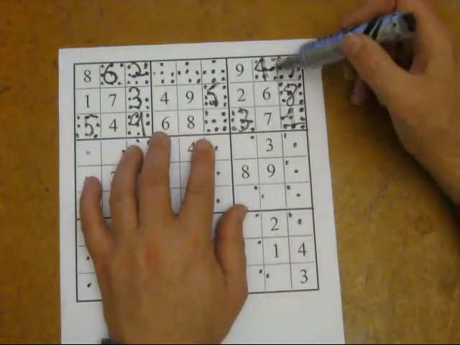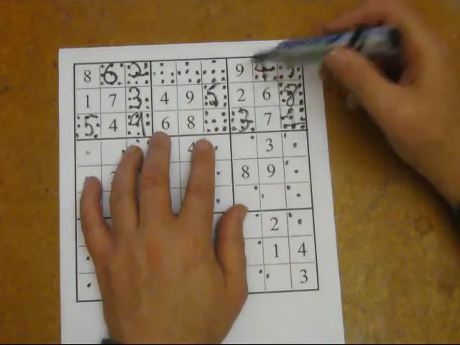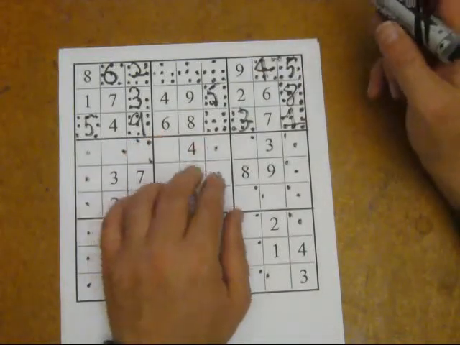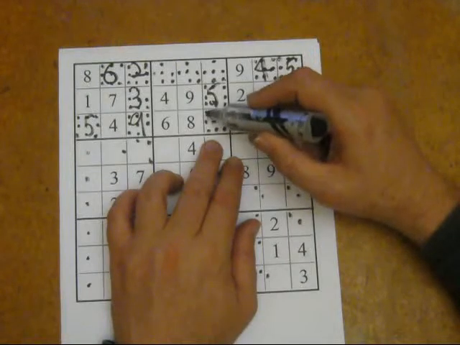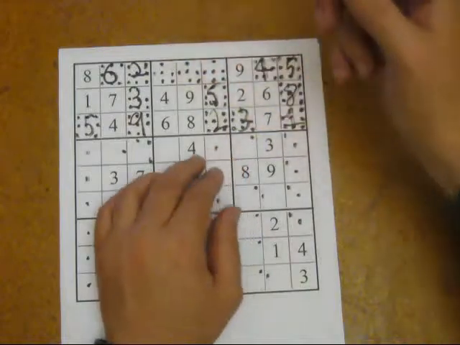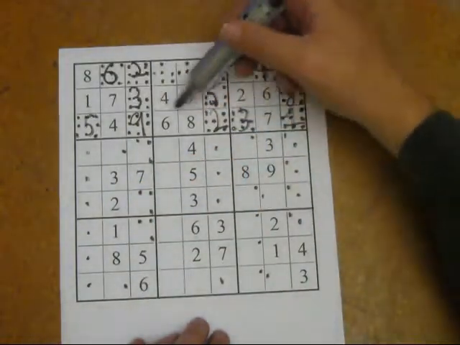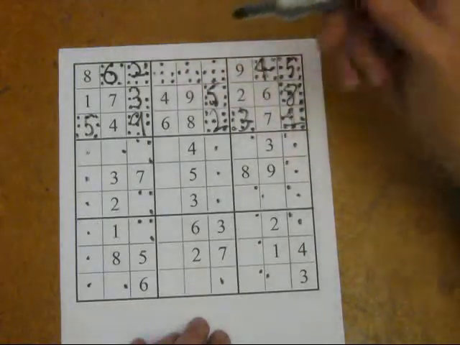Let's just check. 1, 2, 3, 4, 5, 6, 7, 8, 9. Definitely not a 4. Going back to this one, it can now only be a 2. So again, 1, 2, 3, 4, 5, 6, 7, 8, 9.